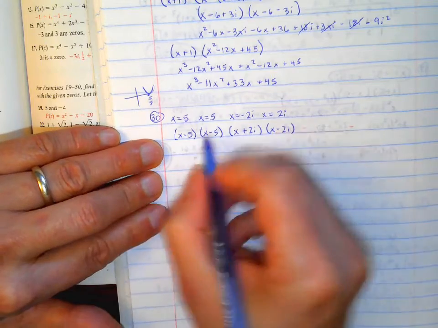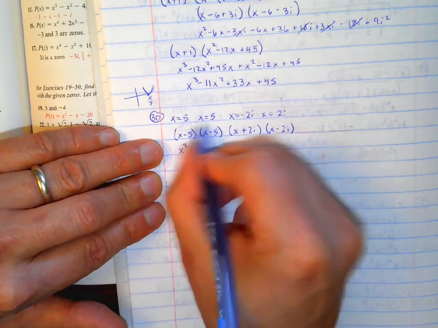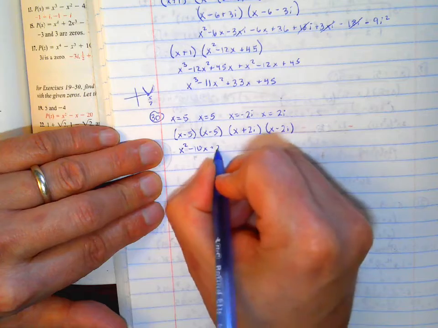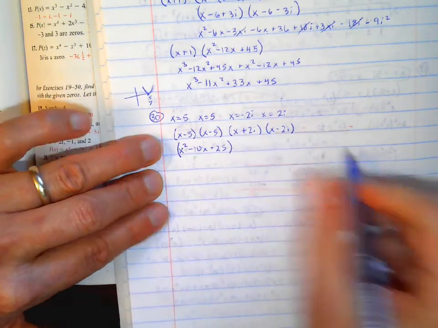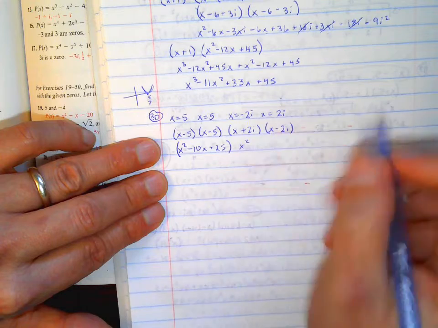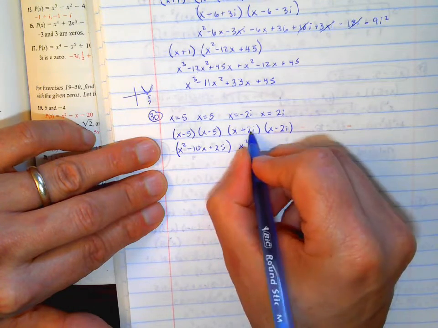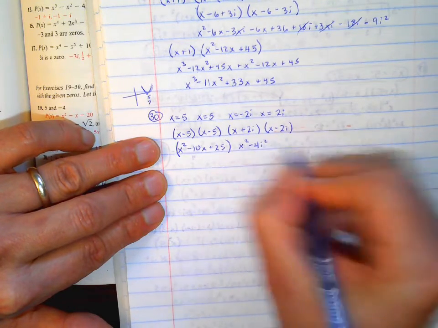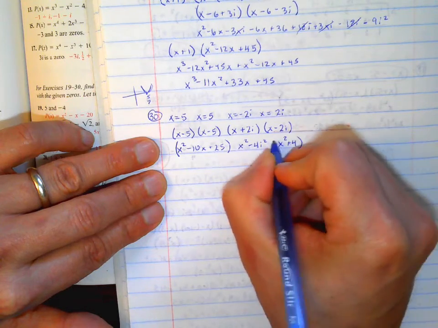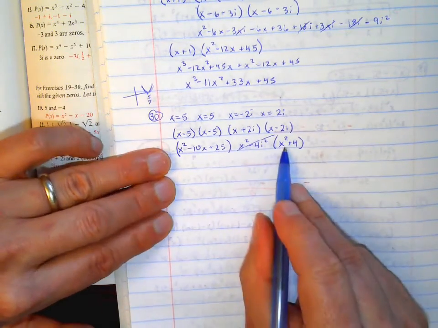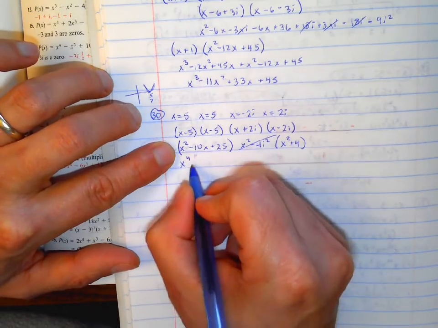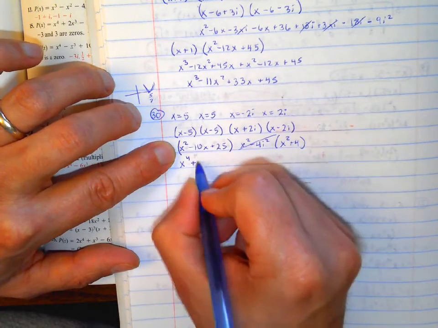Okay, multiply these together. That's x squared minus 5x minus 5x is minus 10x plus 25. x squared minus 2xi plus 2xi cancels out, and that'd be minus 4i squared, which turns into x squared plus 4. I got to multiply these together. I'm going to take the x squared through: x to the fourth plus 4x squared.